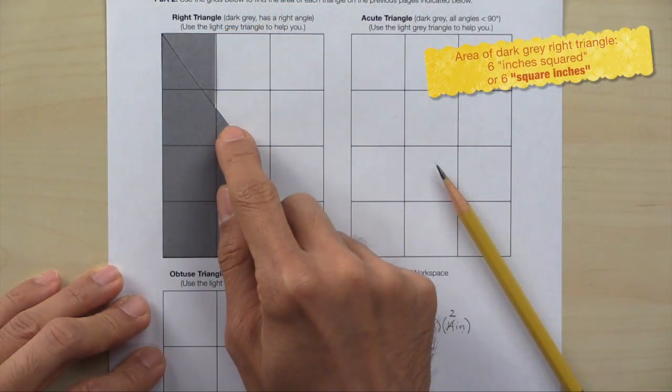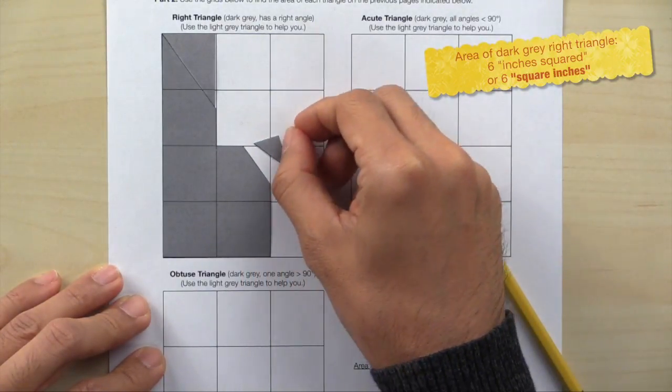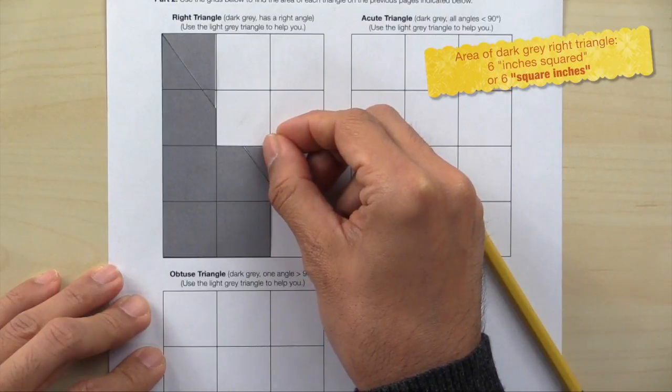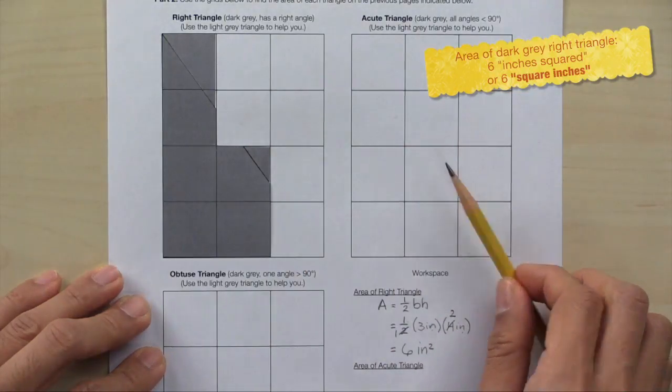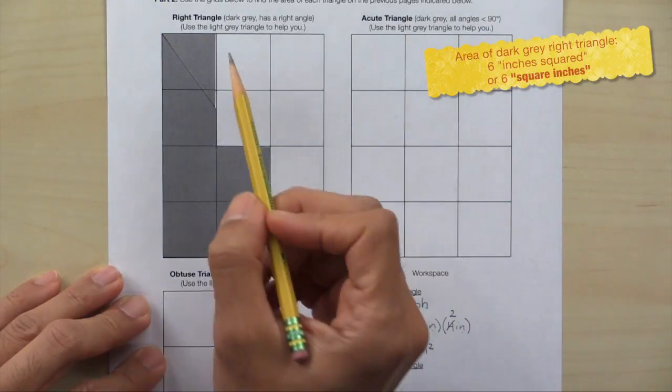And let's take this piece, rotate it, and move it down here. And now it's much easier to see 6 square inches.